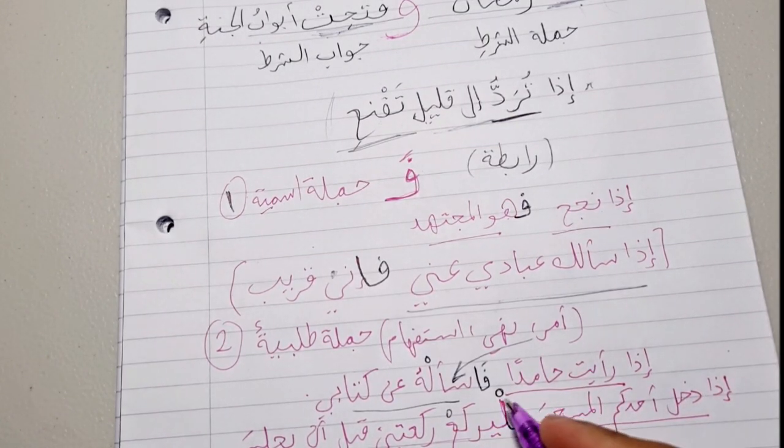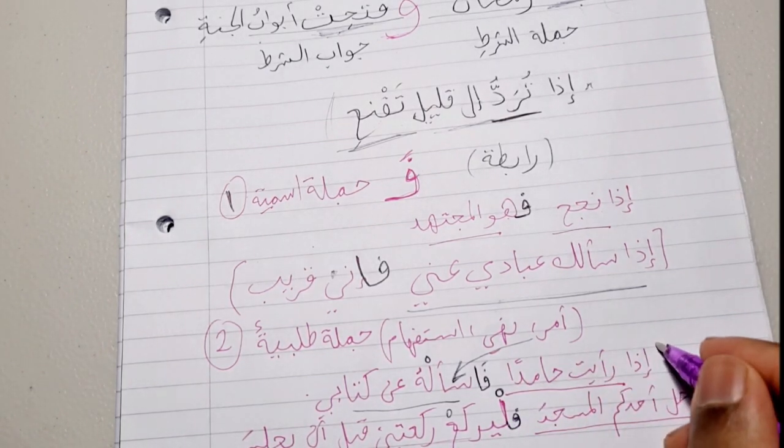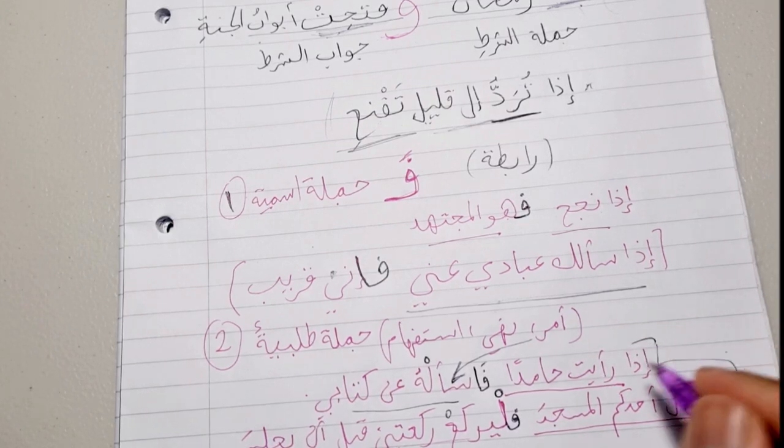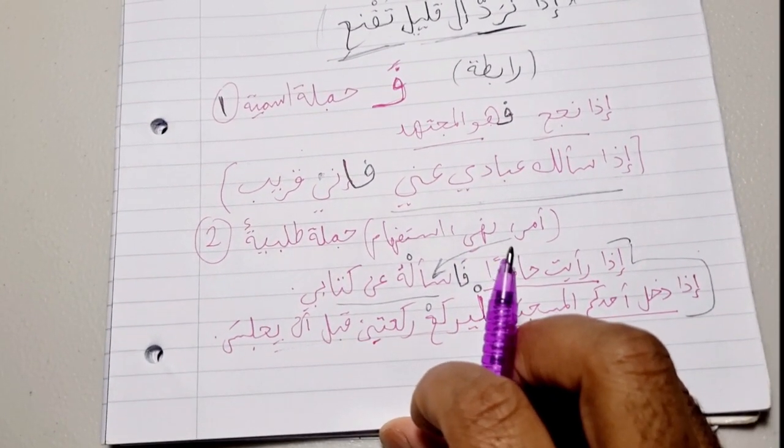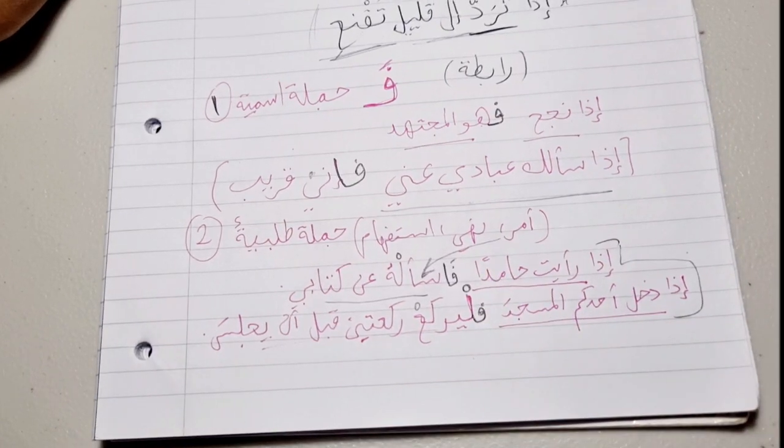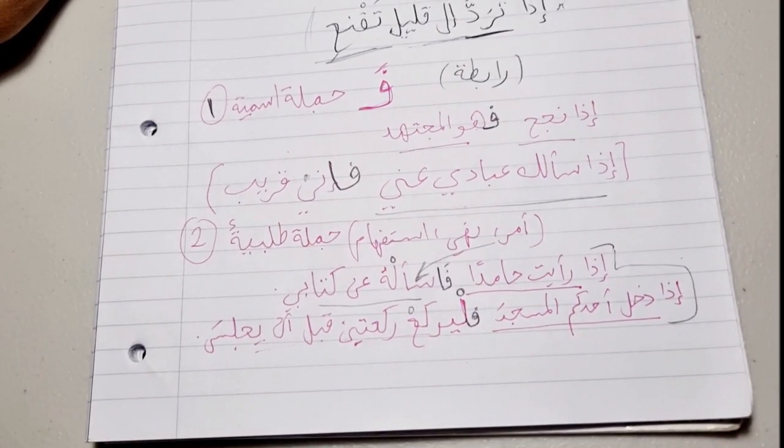فَلْيَرْكَعْ رَكْعَتَيْن. If one of you enters into the masjid, then let him perform 2 rak'ahs before he sits down. So these two are examples of the amr. Let's give an example of nahi. We give an example of nahi and then we give one example of istifham and then we'll stop there inshallah.